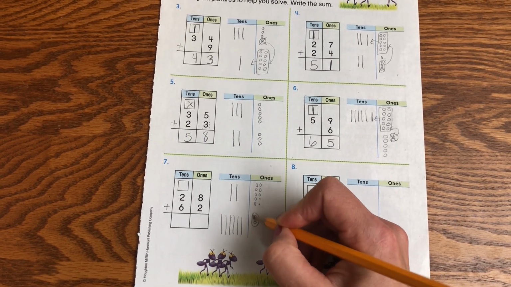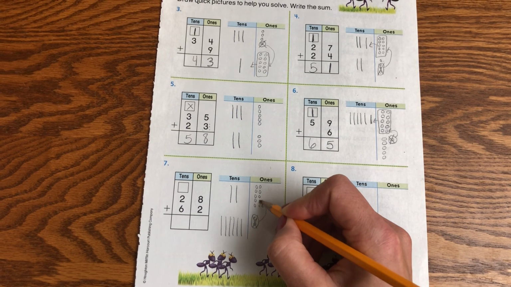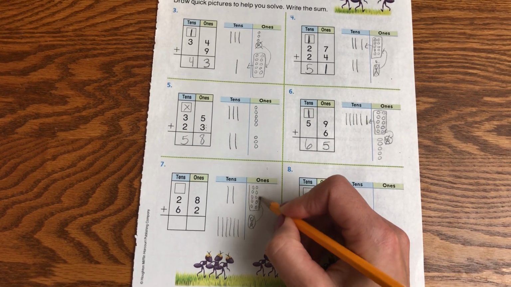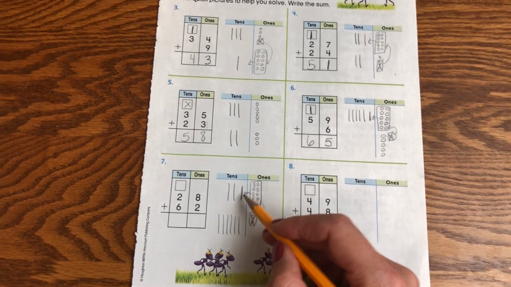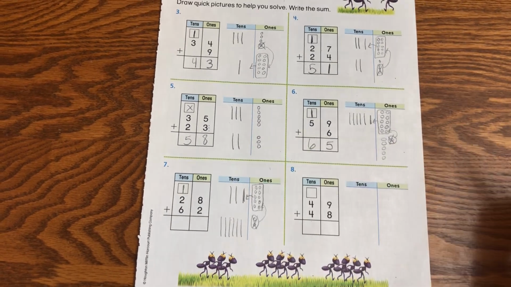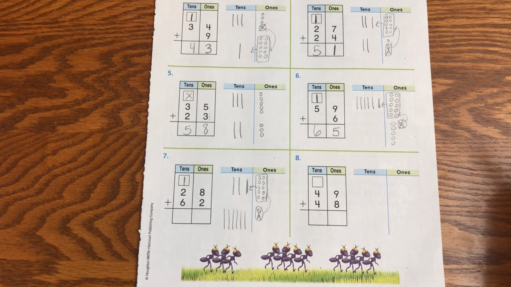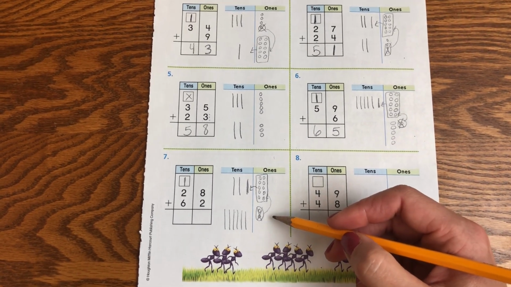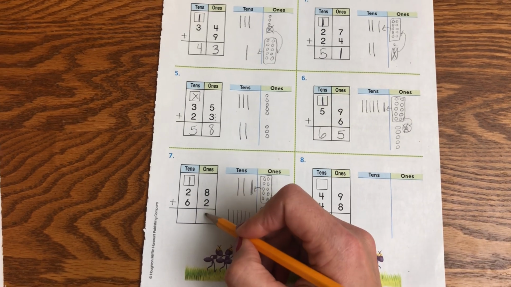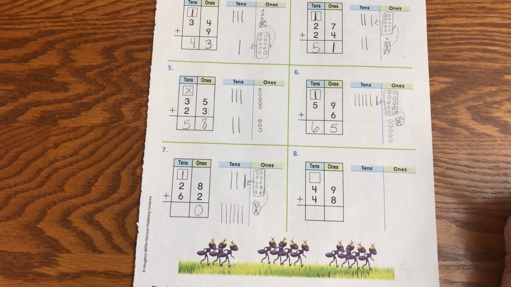So let's borrow these, bring them up here, make that 10, bring it over. When I do that, I have to add it over here, don't I? How many ones do I have left over? Nada, none, 0, zilch. So I put a 0 there.